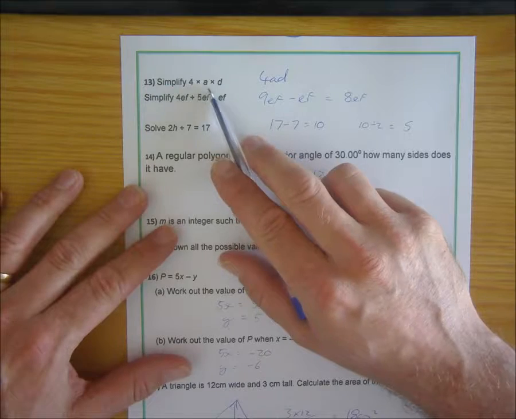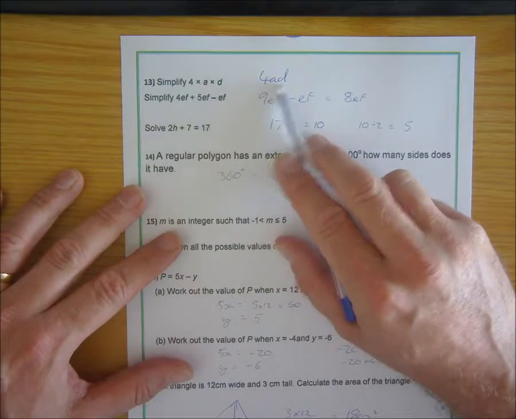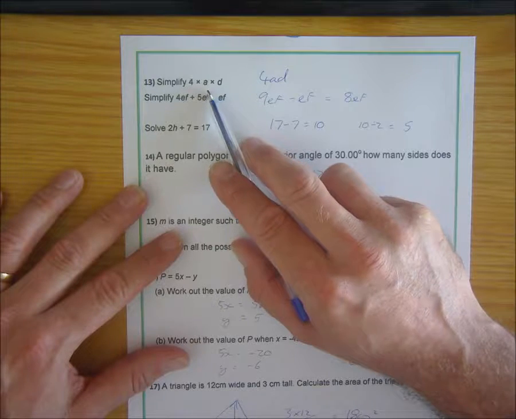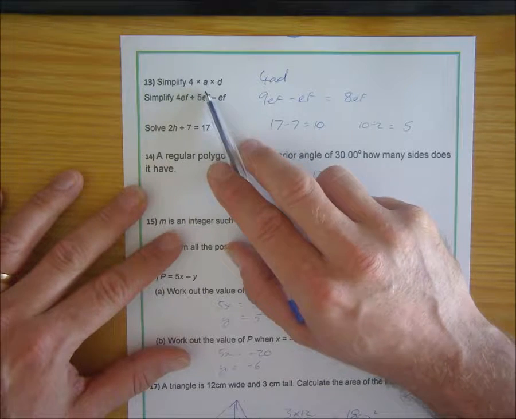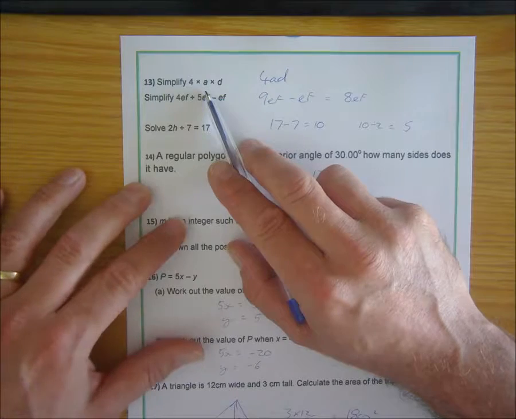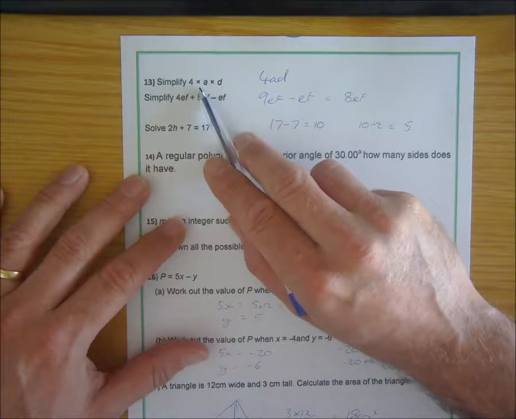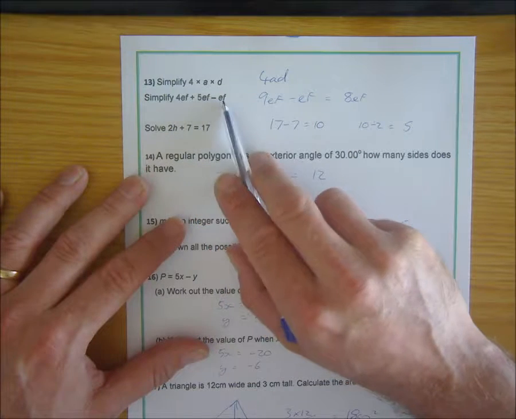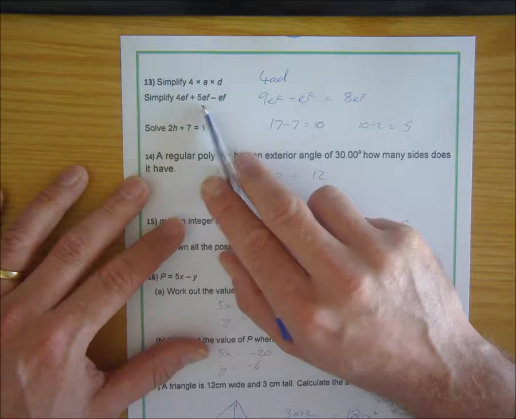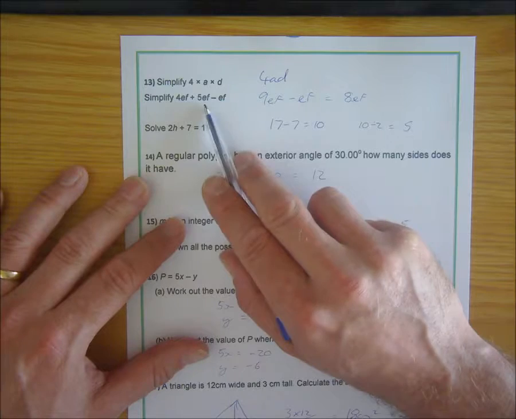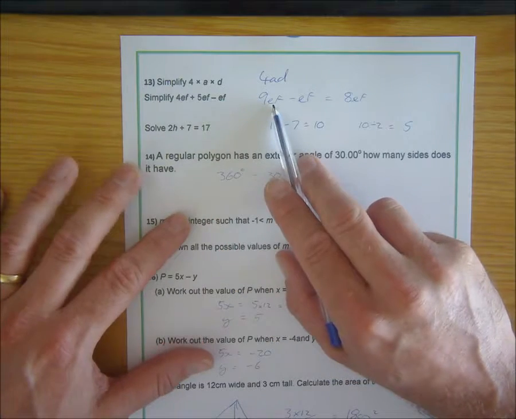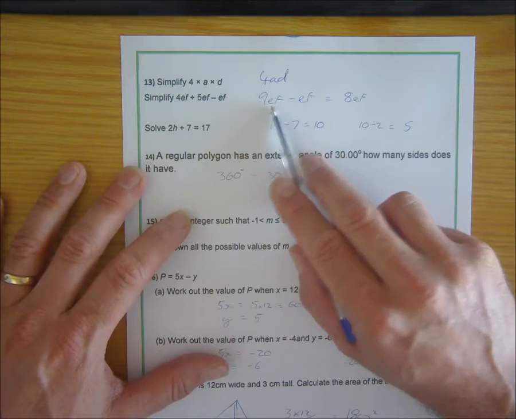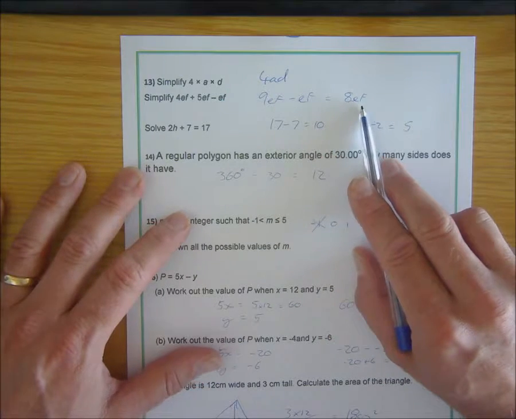4 times A times D is better written as 4AD because we can omit multiplication signs between letters and between letters and numbers. We can't miss any of the signs out, but we can omit multiplication signs. If I've got to simplify these, I've got 4EF plus 5EF because they are the same thing. That means I've actually got 9 of them. But if I'm taking away another EF, I'm taking away another one of them, so I'm left with 8EF.